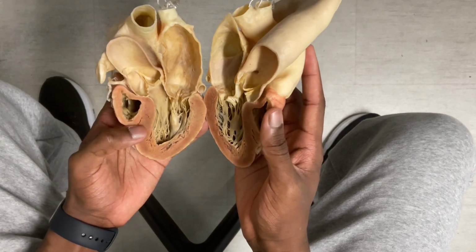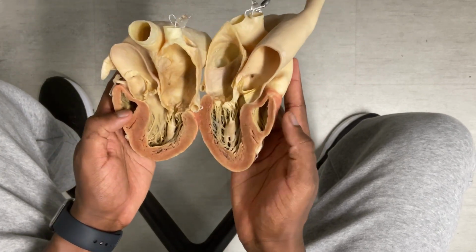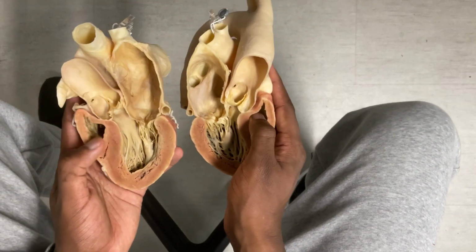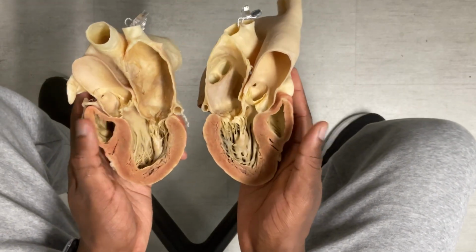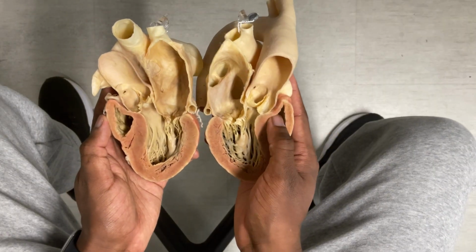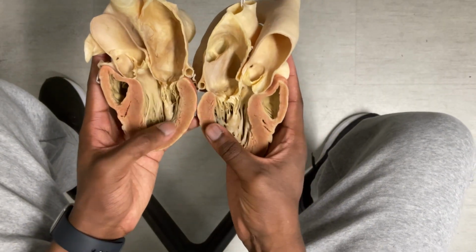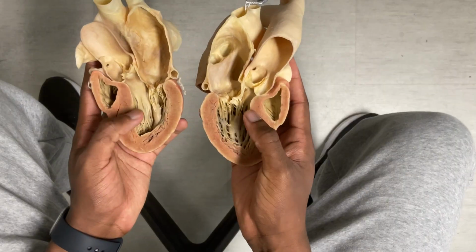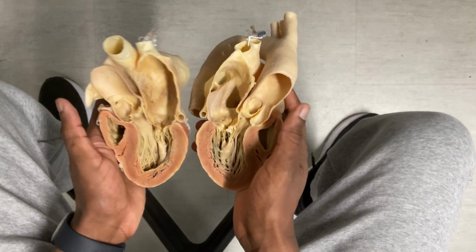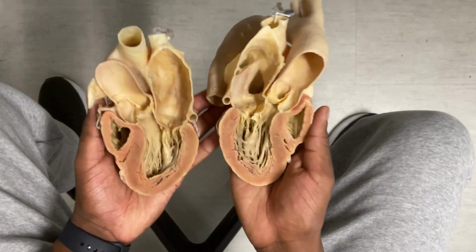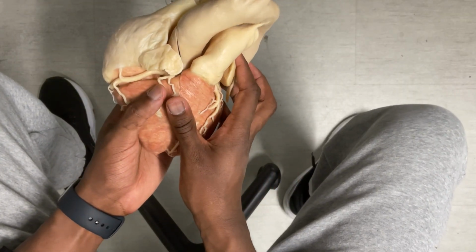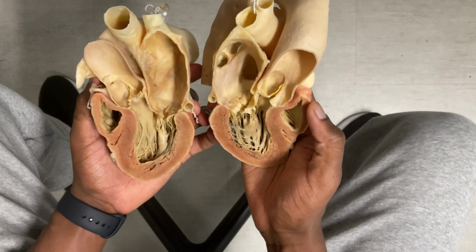But we're cut too far to see good portions of the right ventricle. We can still see a little piece of the right ventricle here. So this is still a part of the right ventricle, but we're seeing majorly just two halves of the left ventricle and the left atrium. So now that we got that down, we can see that.